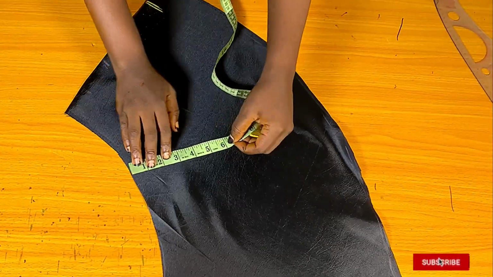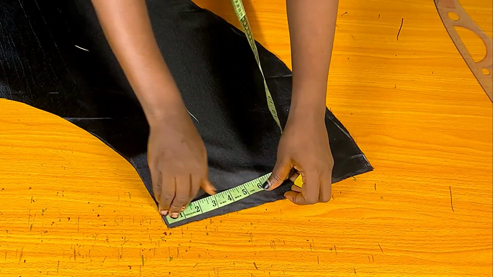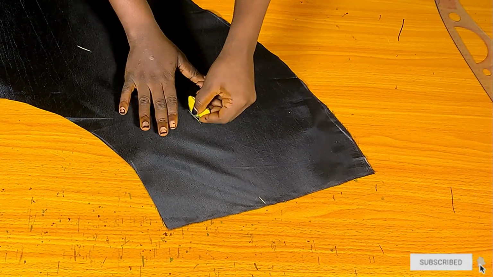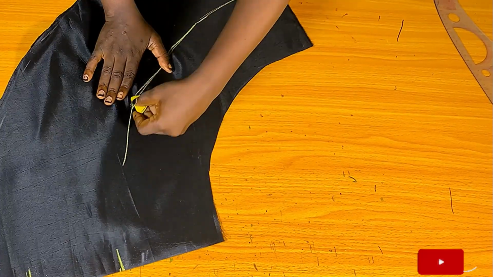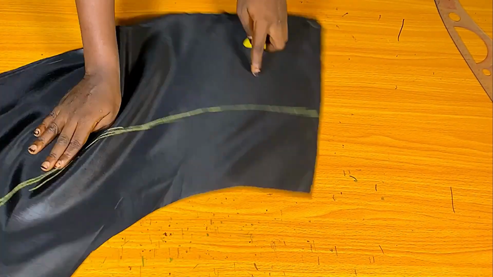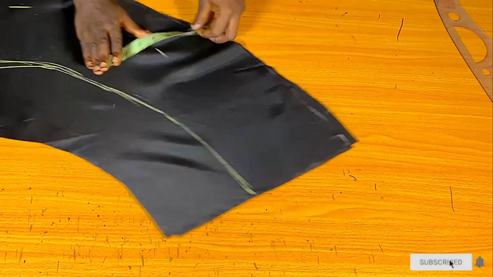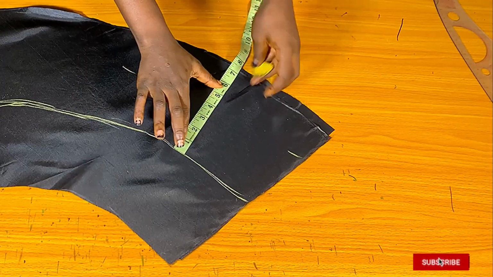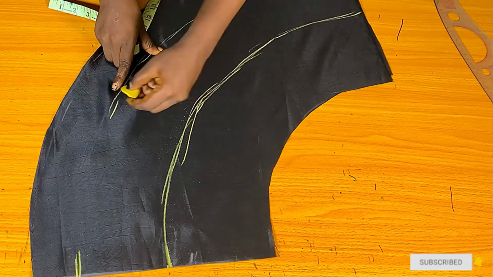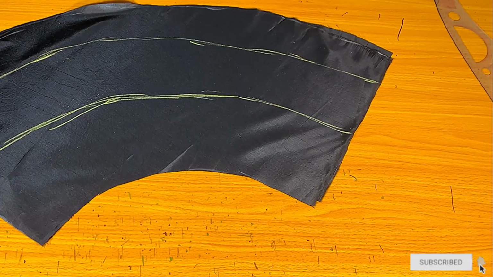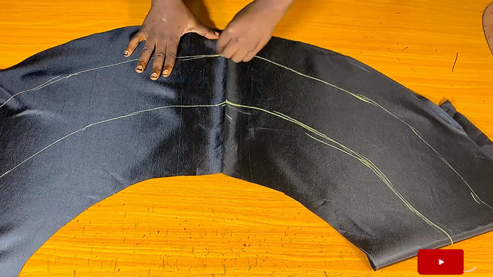So after I'm done marking the lines, I'm going to measure it from the edge of the lining to the start of the second layer, which I have as 5.5 inches. So that 5.5 inches, I'm going to mark it all the way around to give me a straight line. The same thing with the third layer, I'm going to mark the distance from the second layer to the third layer and mark it all the way around, connecting it together. So I'm going to do the same thing to the other side, and this is what we're having right now.